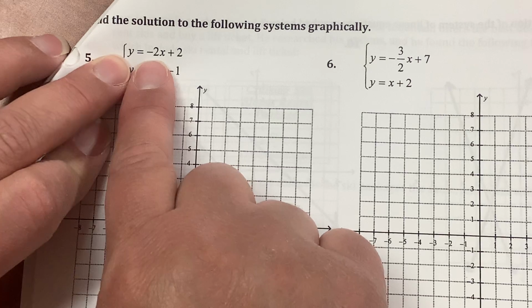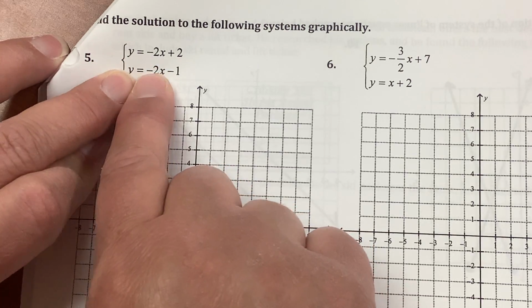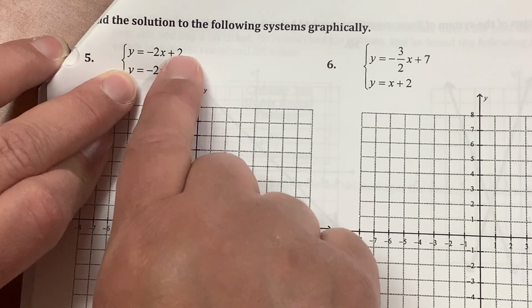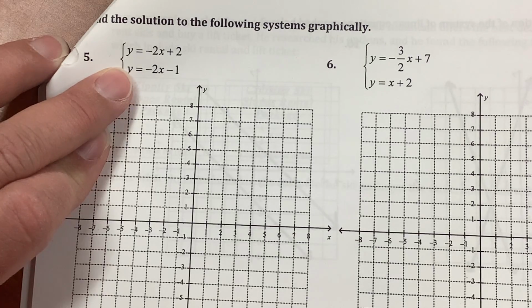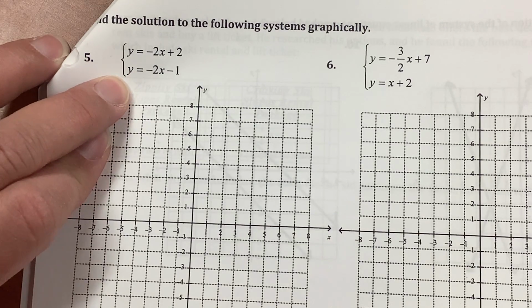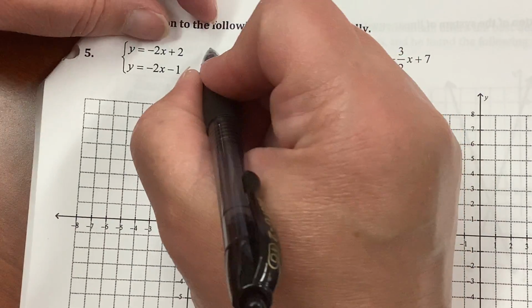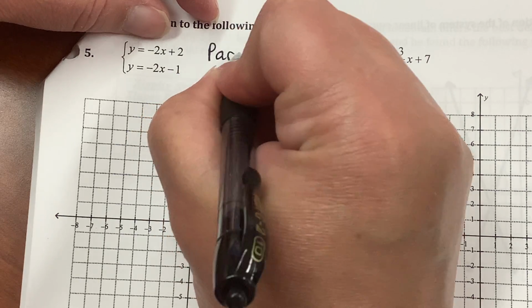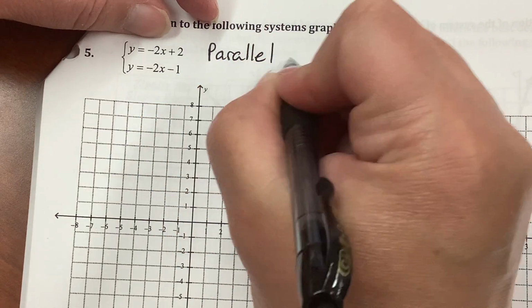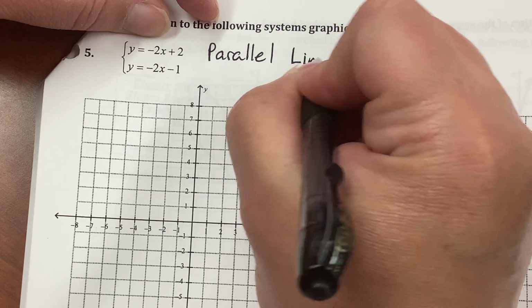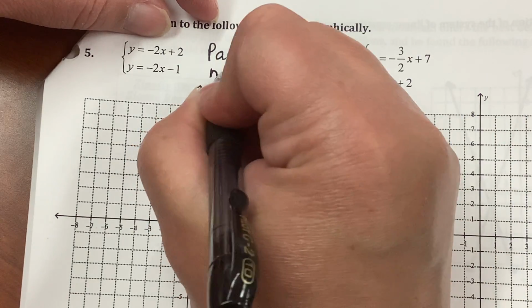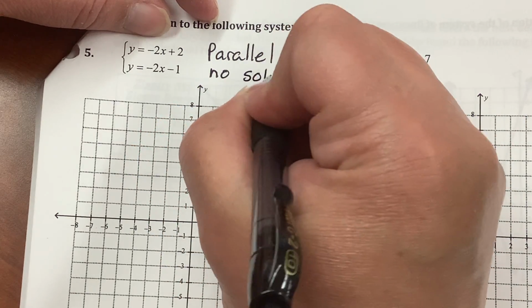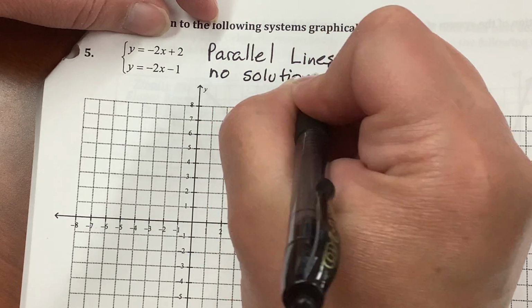Now I'm reviewing that because when I get back here and I look at my very first problem, what do I have here? The same slope m for both of them and different y-intercepts. So before I even graph this, I know this is parallel lines with no solution. So I've actually solved it.